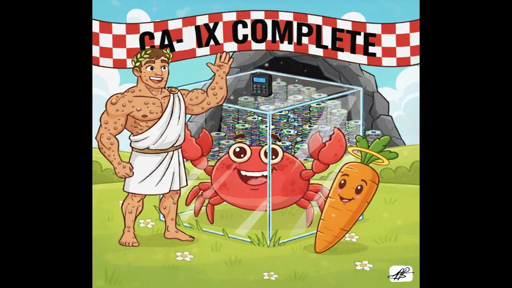I don't know if this is some kind of festival, picnic, or whatever, but there's a large banner here that states CA9 complete. This represents the positive staining with CA9 in these tumors with a complete membrane pattern. Lastly, all these characters look happy and just vibing. This represents the fact that these tumors are generally indolent.